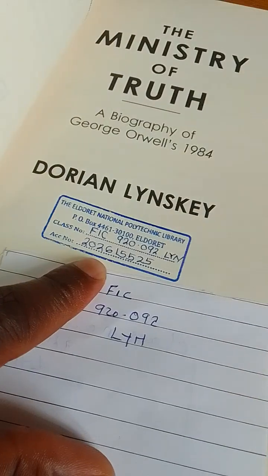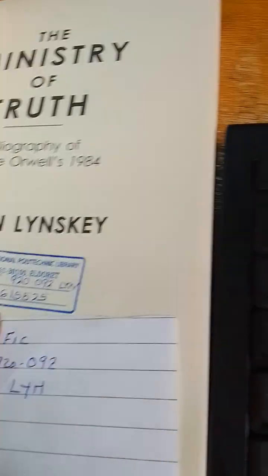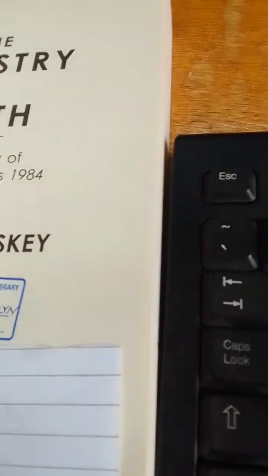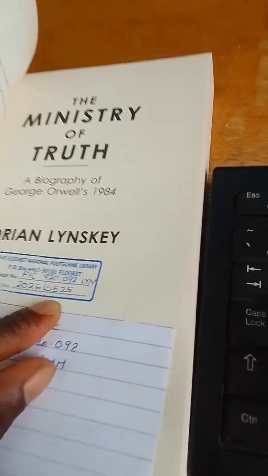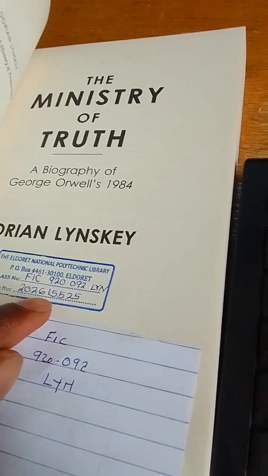Here the item number is the accession number, so we had already classified this book and given it its accession number. This was 2026 donated books, and the number of books that had been received from the start of this library is 15,526.